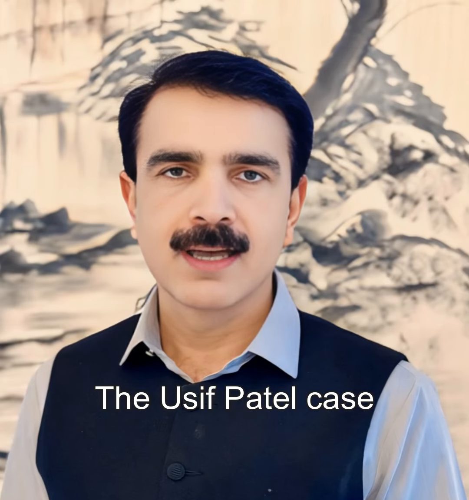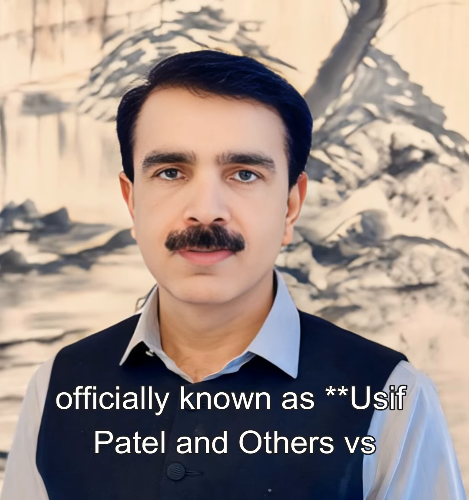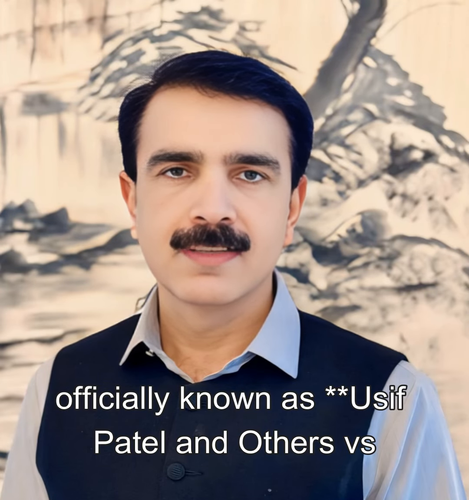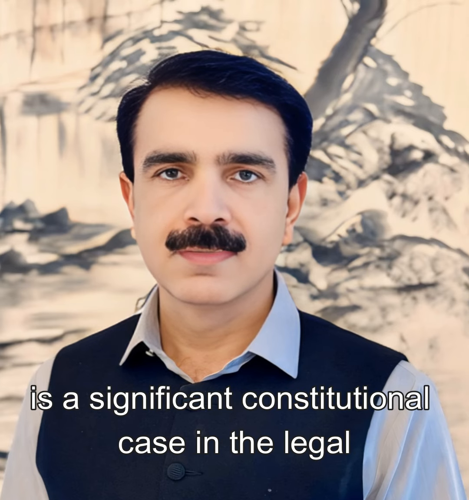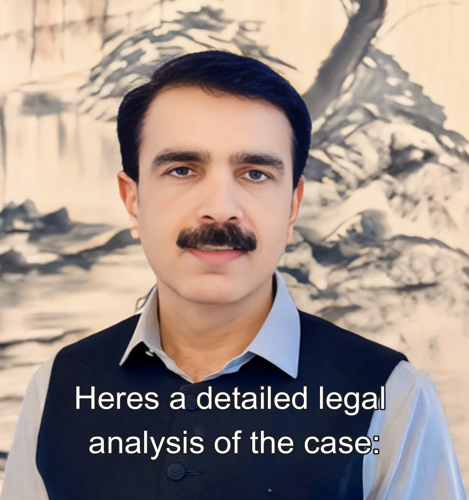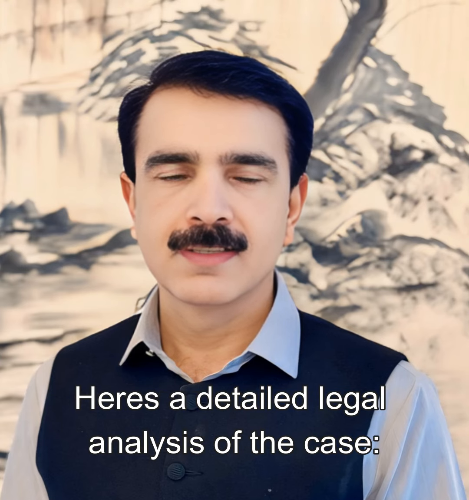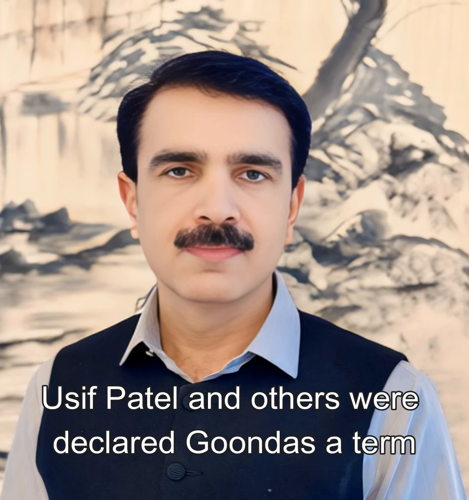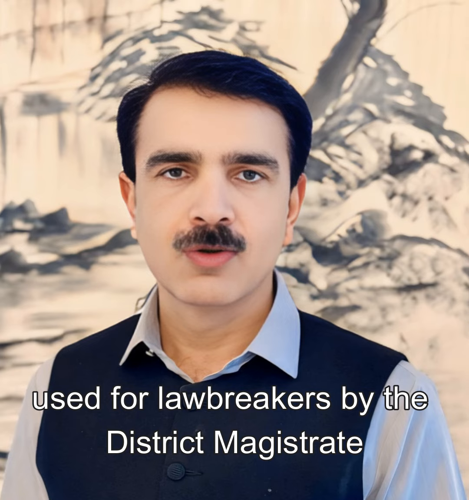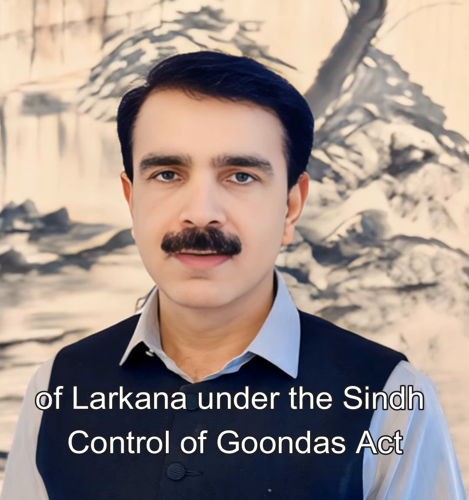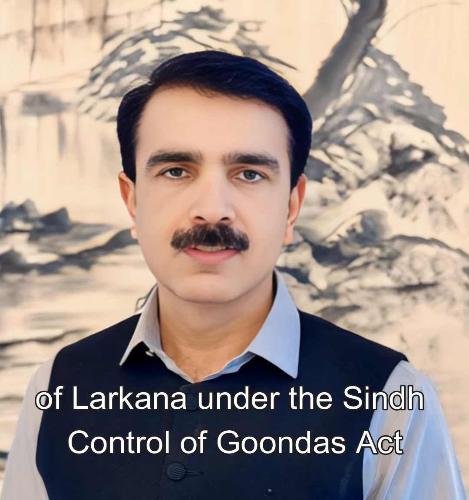The Usif Patel case, officially known as Usif Patel and others versus Crown, is a significant constitutional case in the legal history of Pakistan. Here's a detailed legal analysis of the case. Background: Usif Patel and others were declared Gundas, a term used for lawbreakers, by the district magistrate of Larkana under the Sindh Control of Gundas Act 1952.